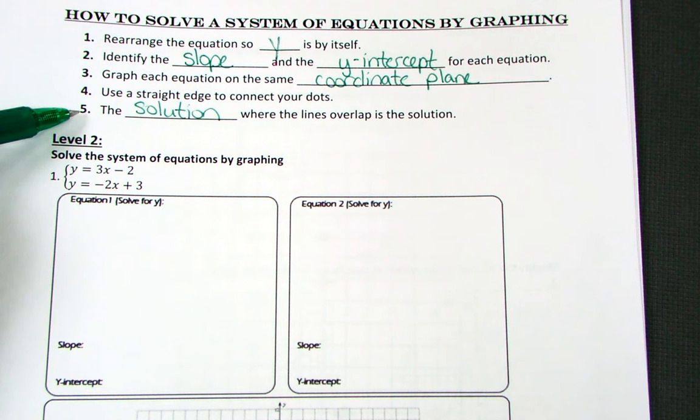Pause the video to fill out these blanks. So there's 5 steps to graphing a system of equations. The first step would be to rearrange the equation so that y is by itself, and do that for both equations. The second step would be to go through and identify the slope and the y-intercept for each equation. The third step is to actually use that slope and the y-intercept to plot them on a single coordinate plane. That's just a regular graph.